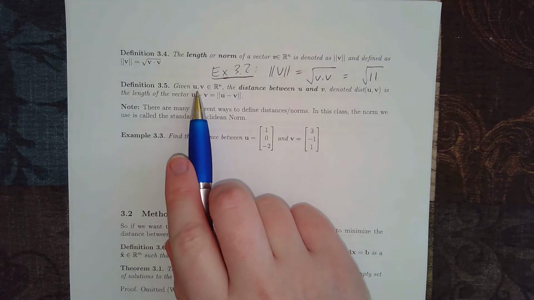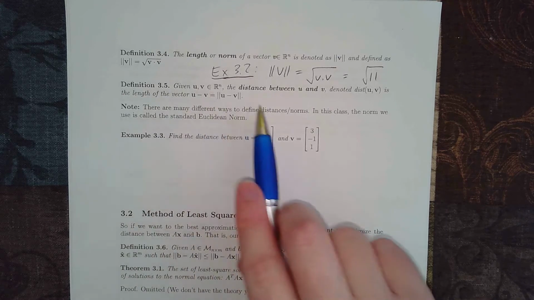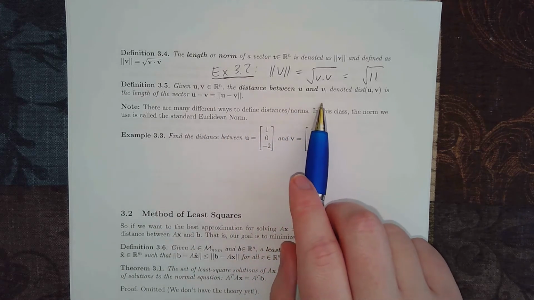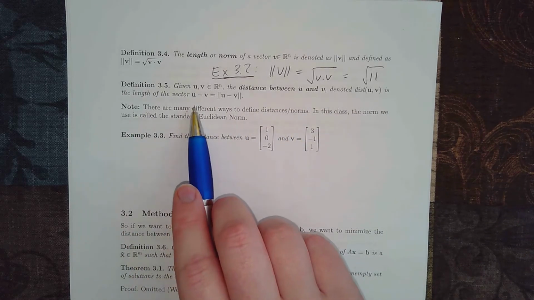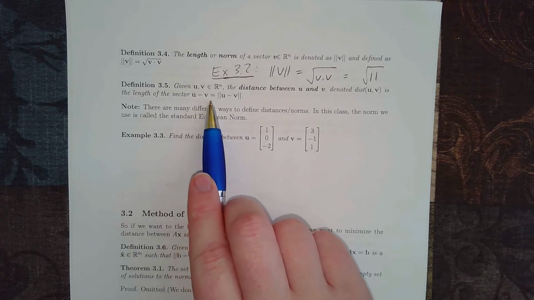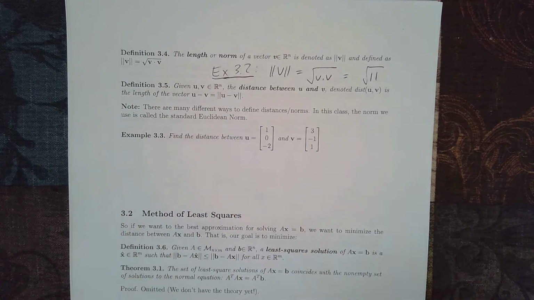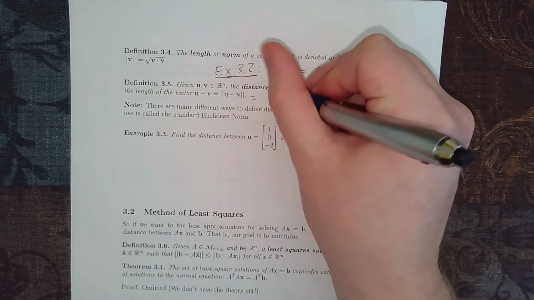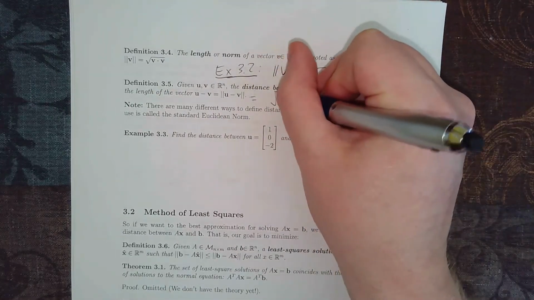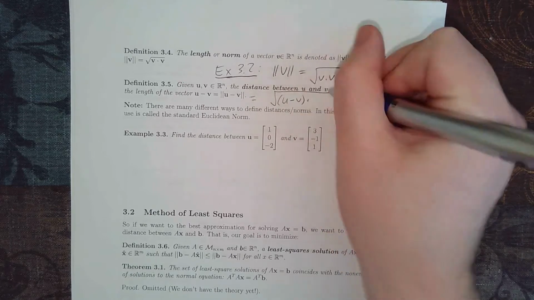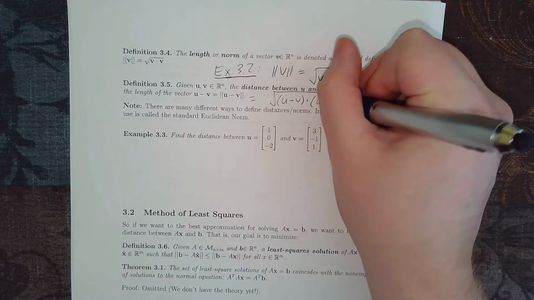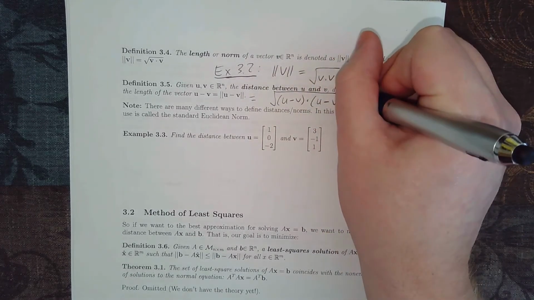Given that we have two vectors u and v, we define the distance between u and v as the length of the vector u minus v. So we'll take whatever the length is of u minus v, or in other words, the square root of u minus v dotted with u minus v.